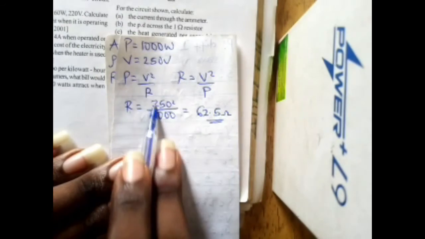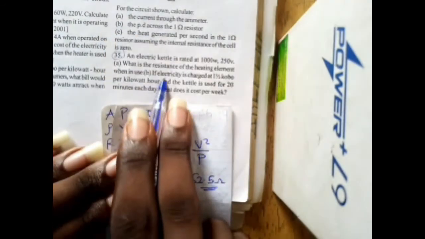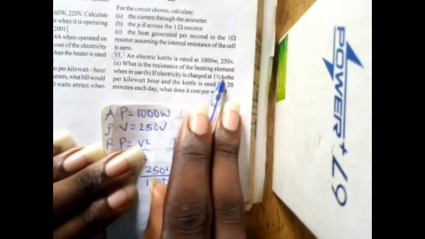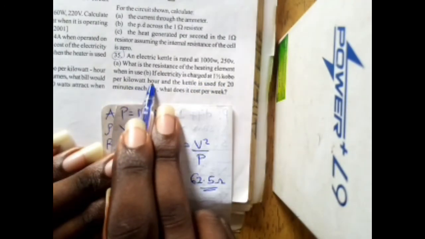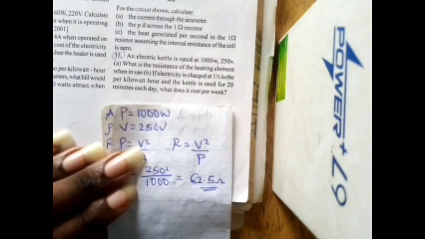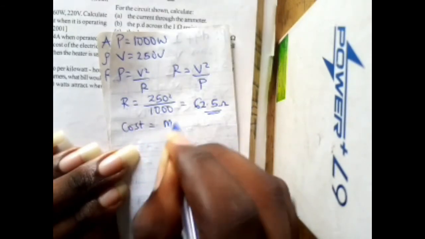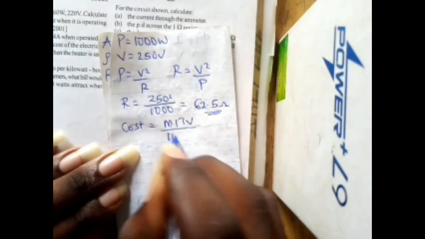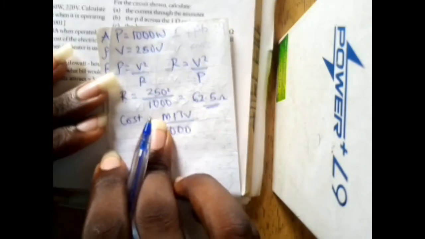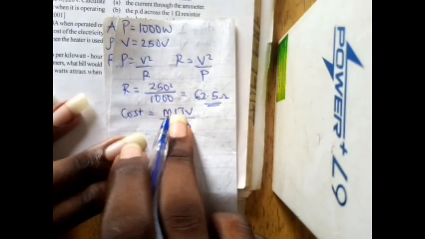I have 62.5 ohms. Now it says if electricity is charged at 1.5 kobo per kilowatt hour and the kettle is used for 20 minutes each day, what does it cost per week? I want us to record that electric cost is MITV over 1000: the monetary value, the current, the time, the voltage, over 1000.